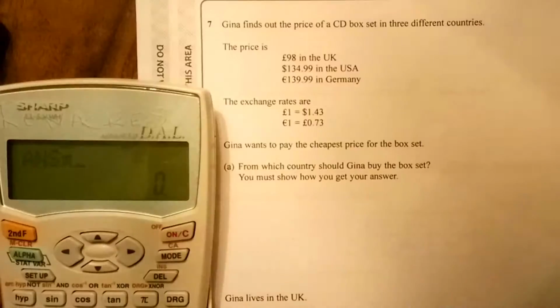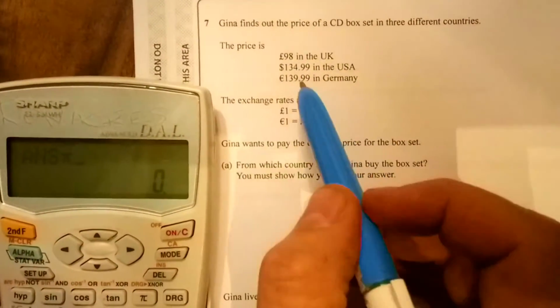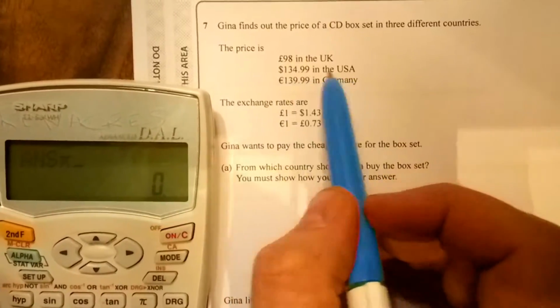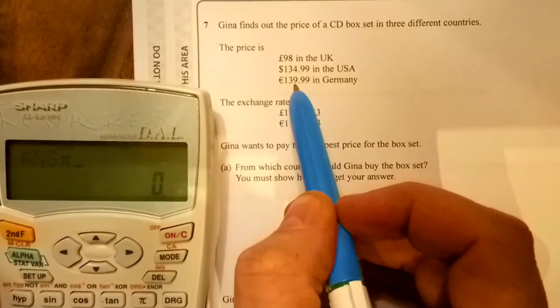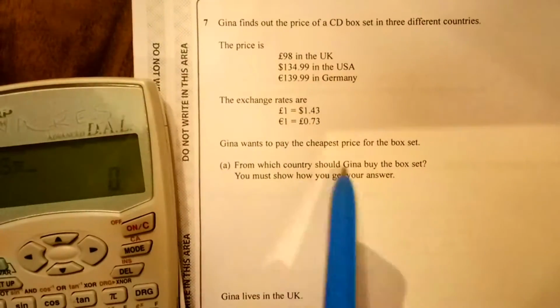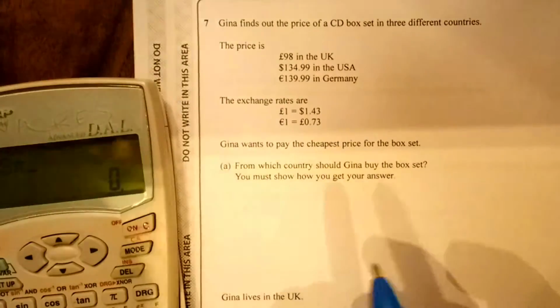Gina finds out the price of CD box sets in 3 different countries. The price in the UK is £98. The price in the USA is $134.99, and the price in Germany is €139.99. Gina wants to pay the cheapest price for a box set. For which country should Gina buy the box set? You must show your working.